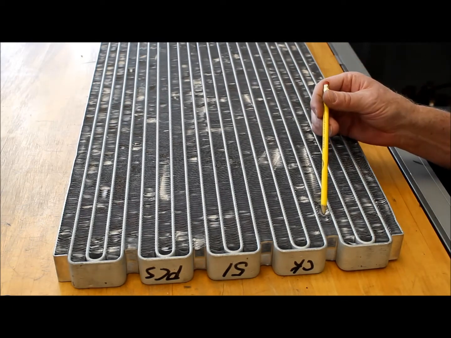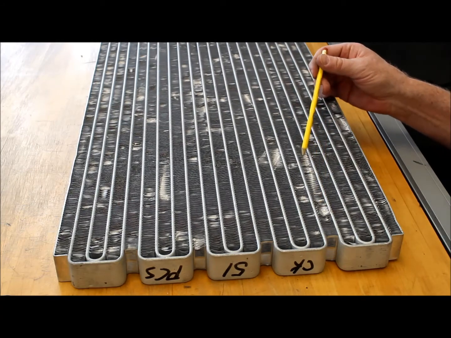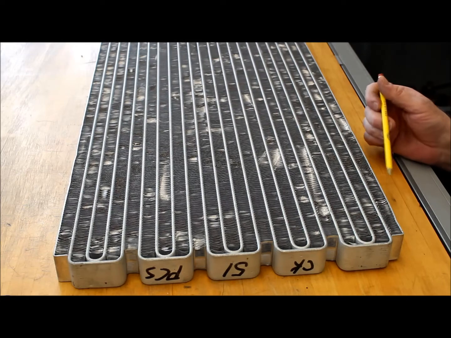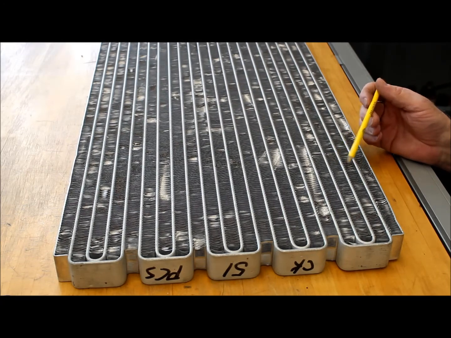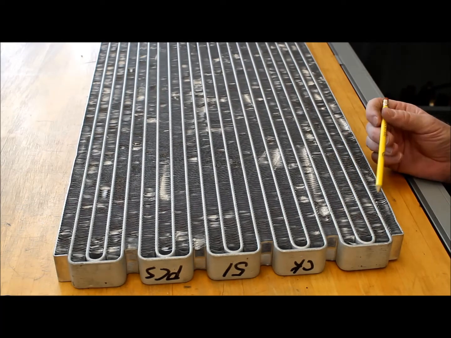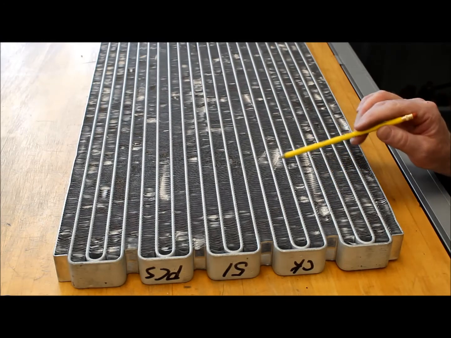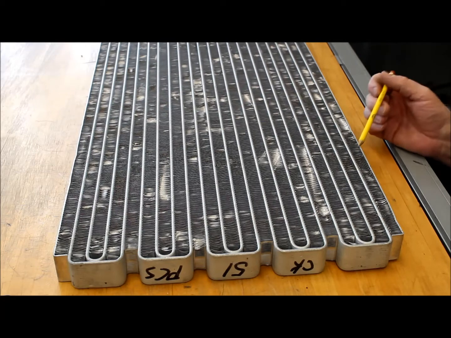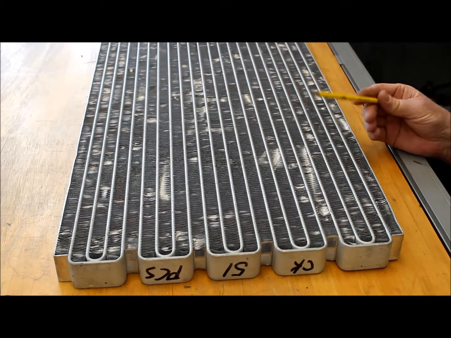You probably notice some of these fins are bent. Looks like a little mishandling. Every once in a while, stones kick up. This is in a pretty vulnerable position. I wouldn't say that this amount of damage here is really going to have too much of an effect on the system.